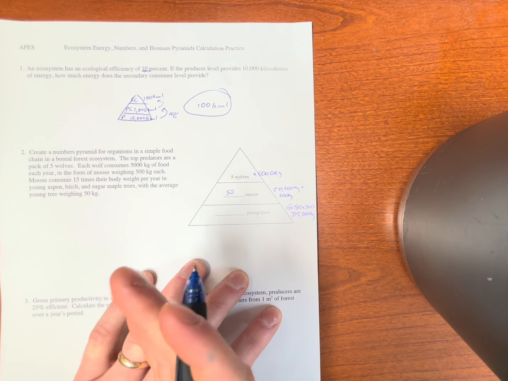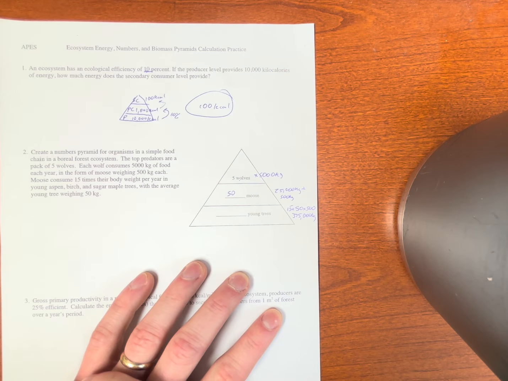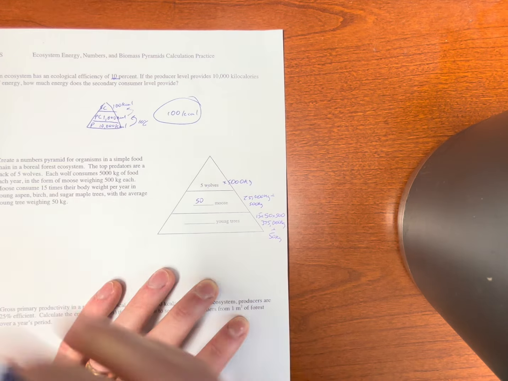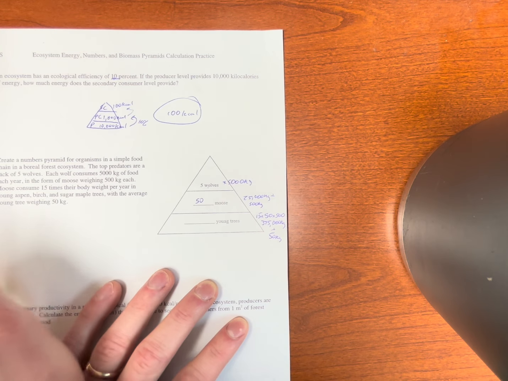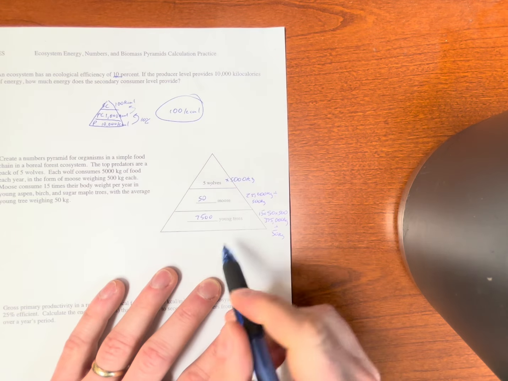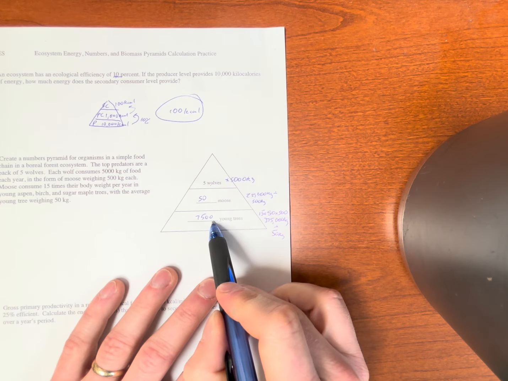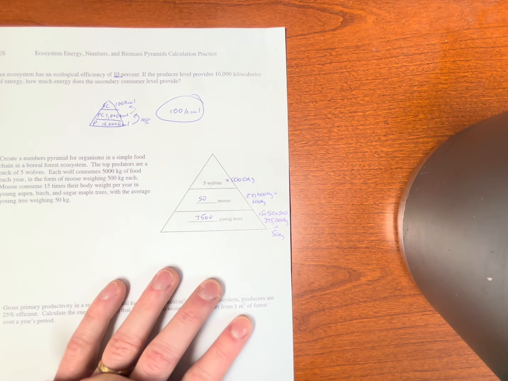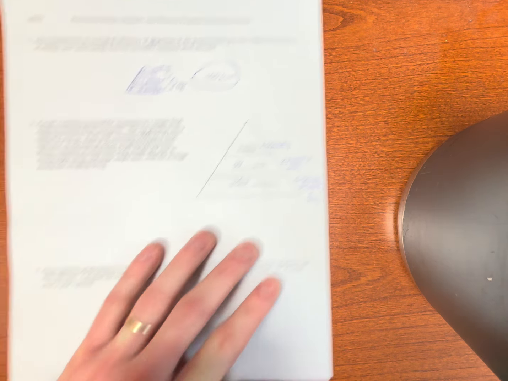Now, again, that's not our answer. We're actually looking for a number of young trees, not how much they weigh. We know that each one weighs 50 kilograms, so that number divided by 50 kilograms should give us our answer, and it did: 7,500 young trees. So again, 7,500 young trees provide enough energy for 50 moose. 50 moose provide enough energy for 5 wolves in this ecosystem.